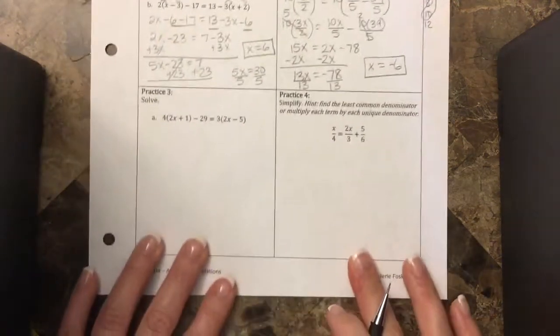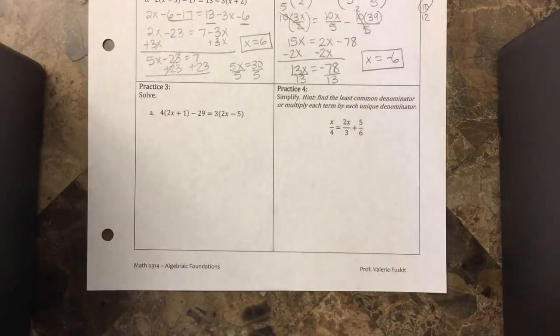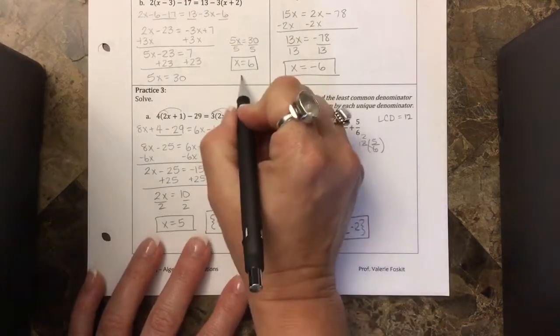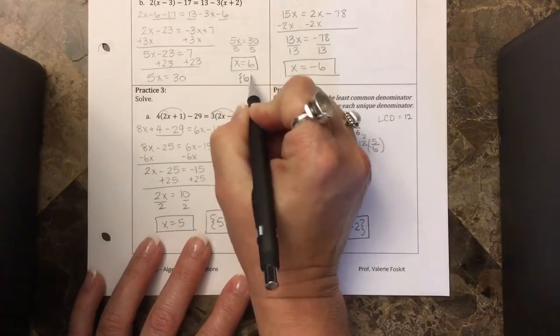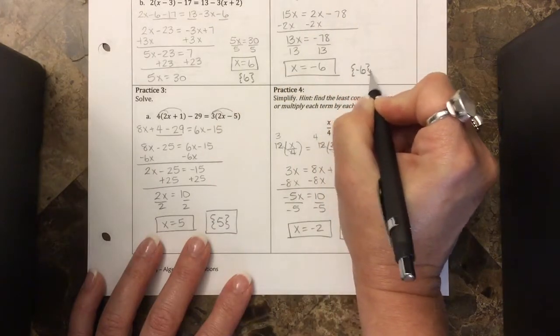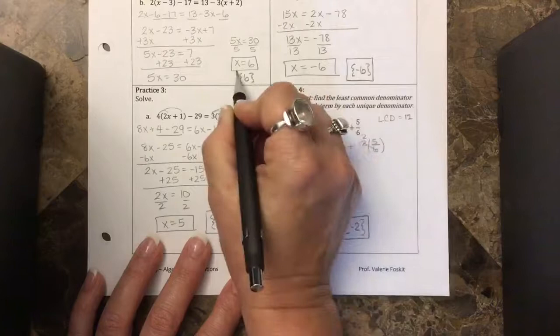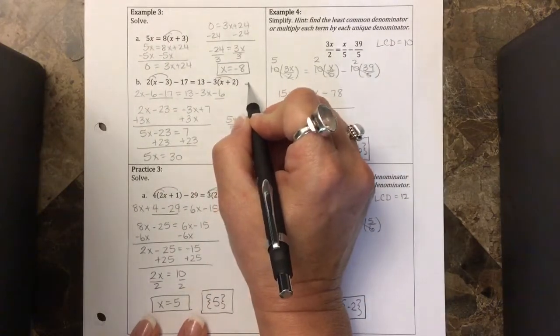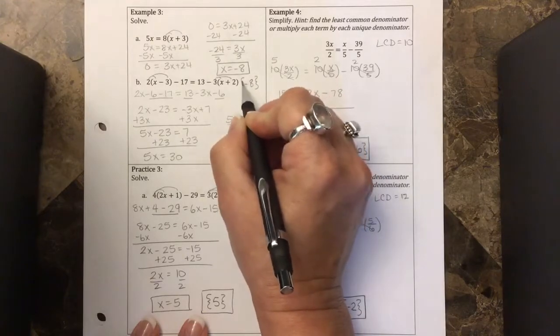All right, now you guys try. Hopefully this is what you got. I forgot to put it in the brackets like it asked me to do. Sorry. Okay, and up here it would be negative 8 in brackets.